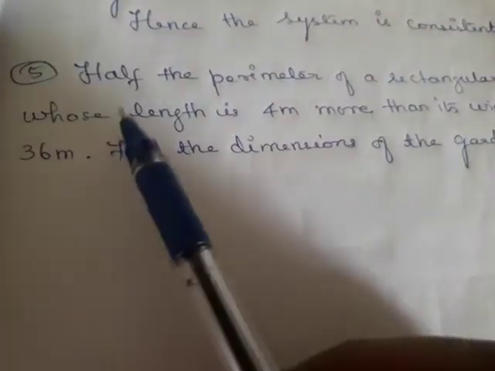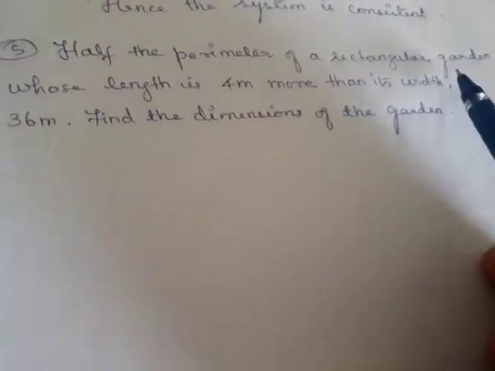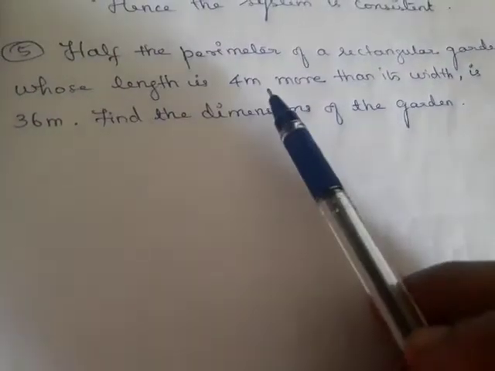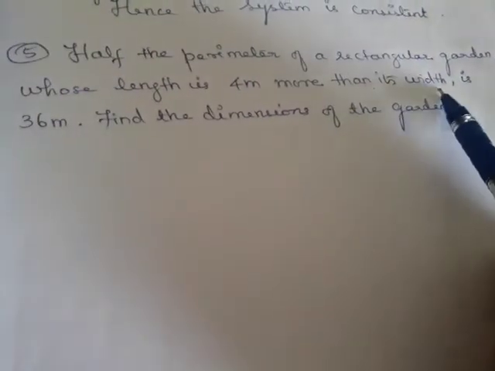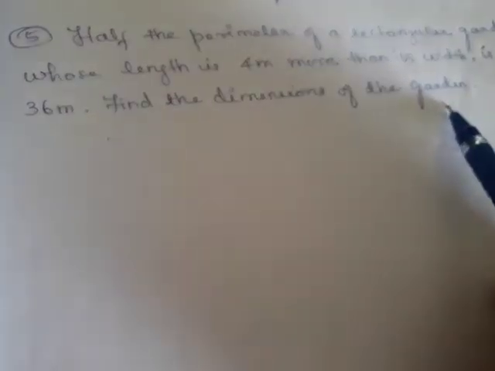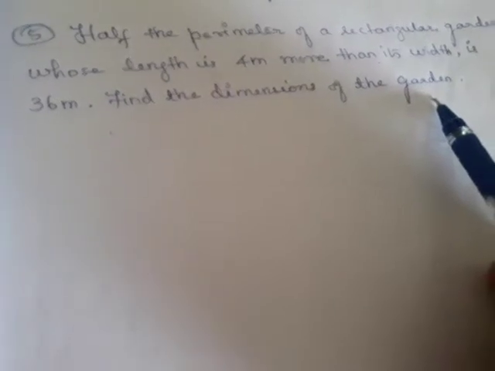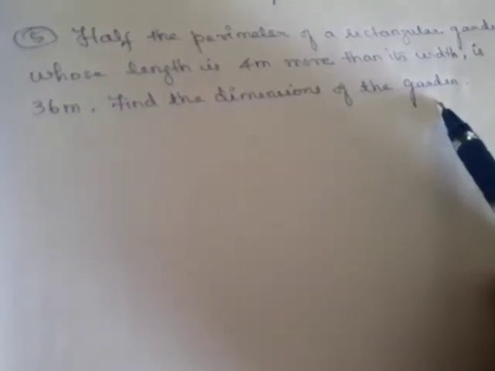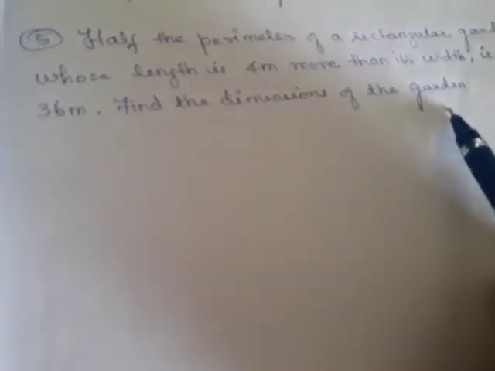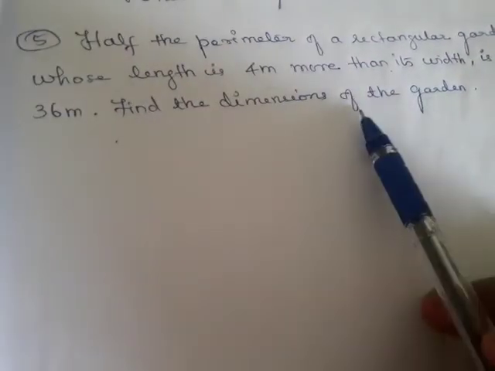See the fifth question. Half the perimeter of a rectangular garden whose length is 4 meter more than its width is 36 meter. Find the dimensions of the garden. When you have statement problems like this, read it twice, thrice, understand it, and then frame your equation. Here we are dealing with a pair of linear equations. So with the given data we have to frame two equations.